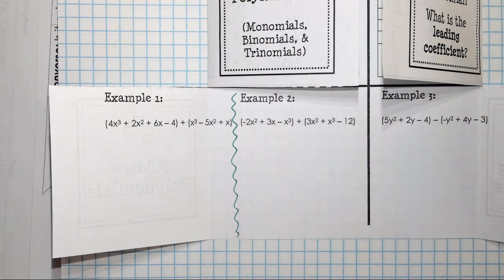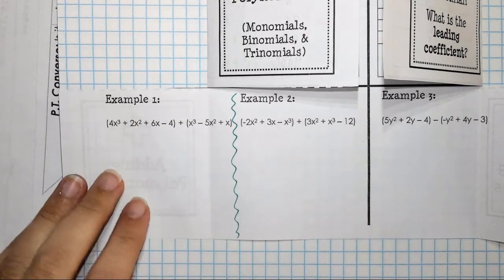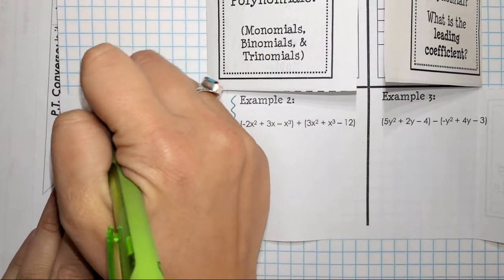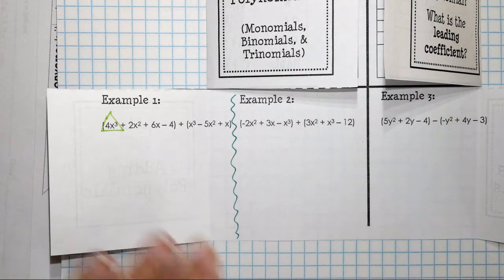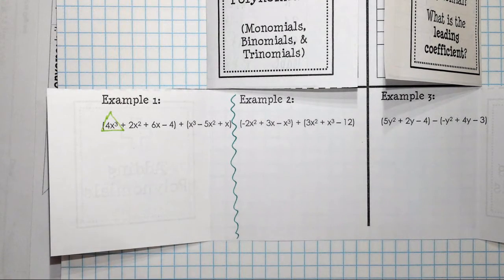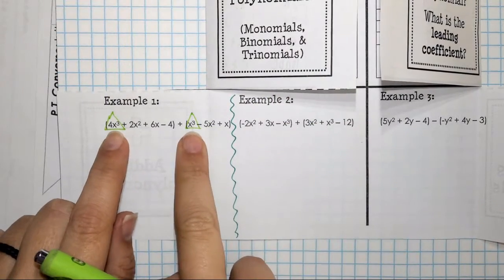Alright, so what I suggest you do with these is that you match up like terms. Now remember, like terms have to have the same base and the same exponent. I like to draw symbols around them because it helps me see it. What matches up with 4x cubed? X cubed, because they have the same exponent.